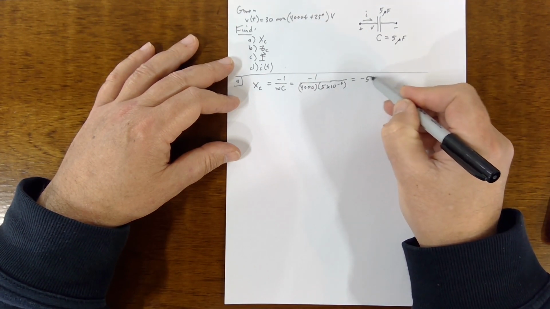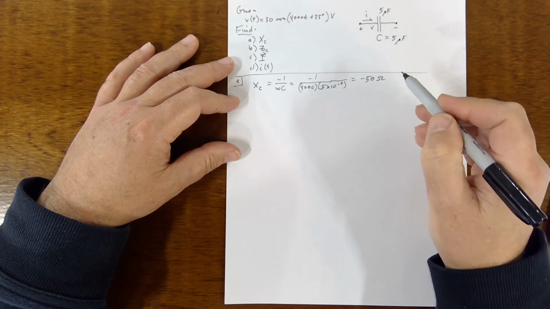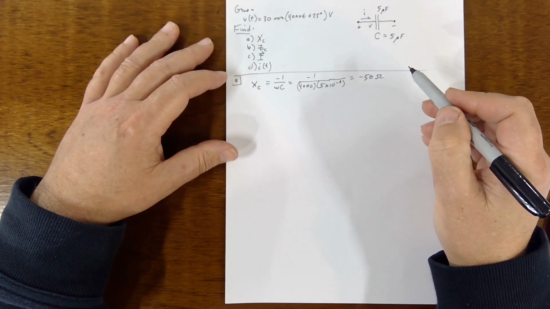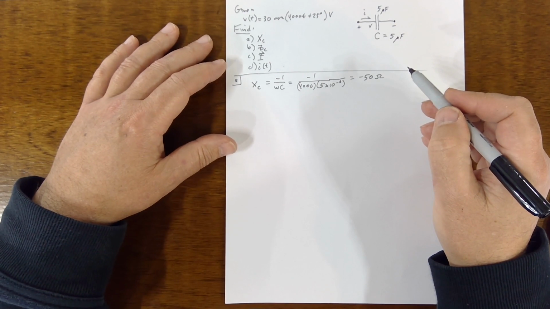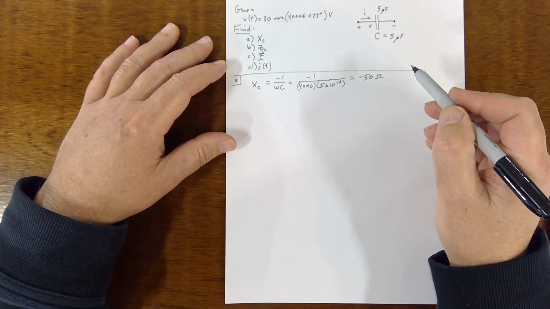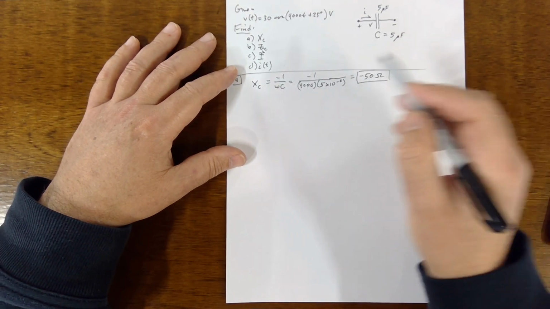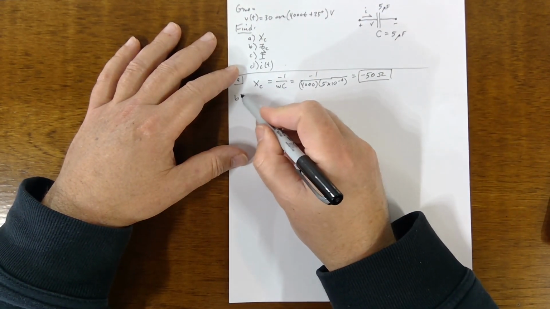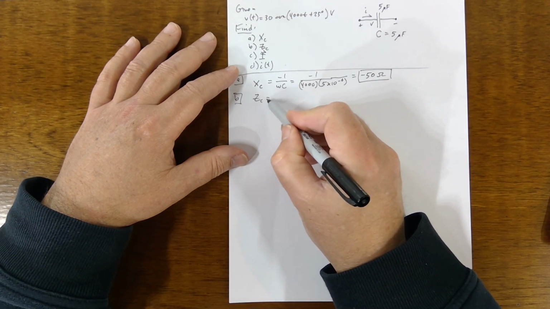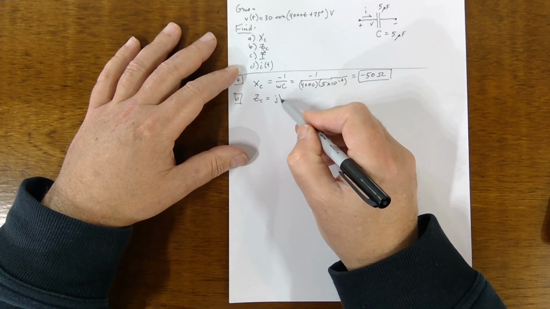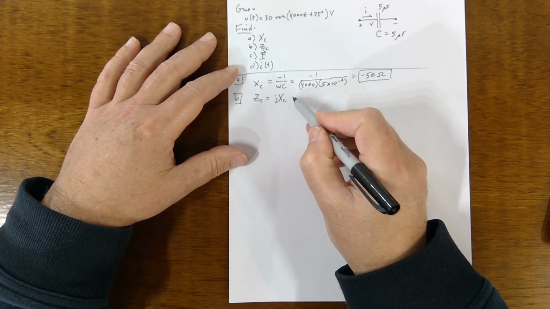So it's going to be minus 50 ohms. That's the capacitive reactance. Then part B, the impedance Z sub C, is just J times that, J X sub C.